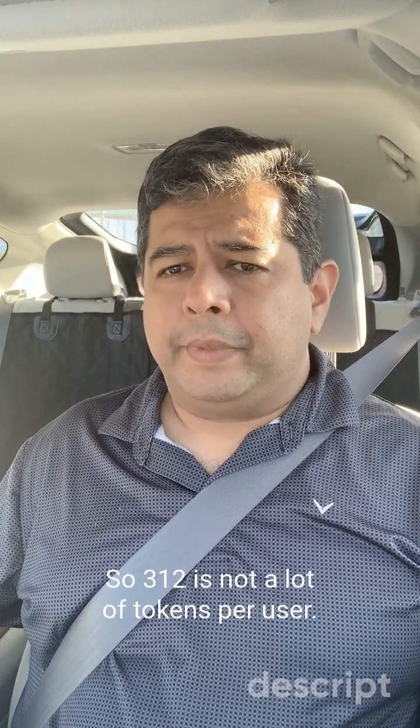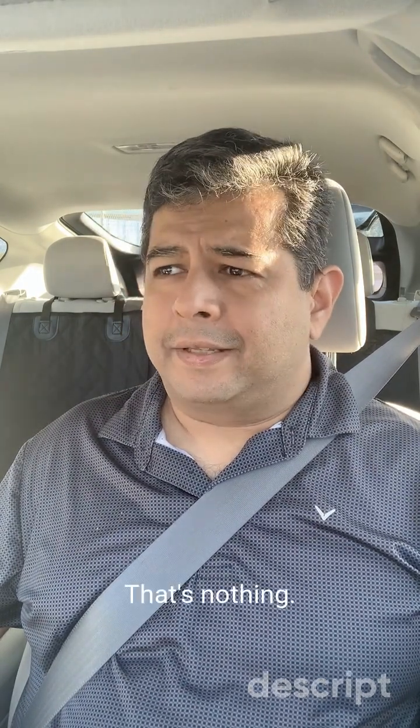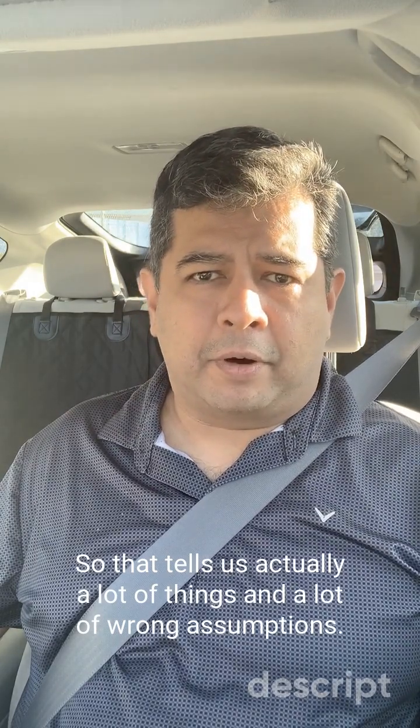The other 5 billion are locked up, for rewards for developers and all that sort of thing, for incentives. So 312 is not a lot of tokens per user. That's nothing. So that tells us actually a lot of things and a lot of wrong assumptions.